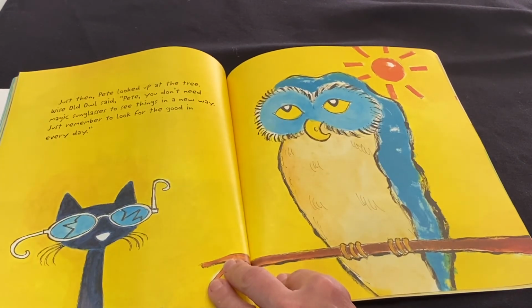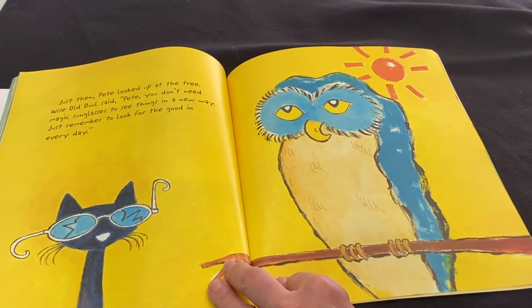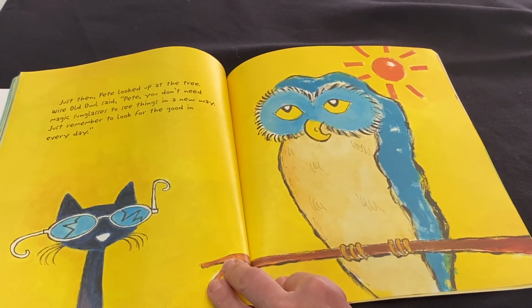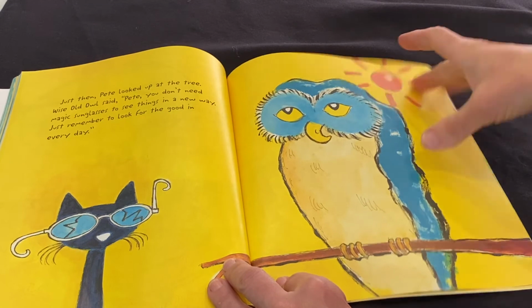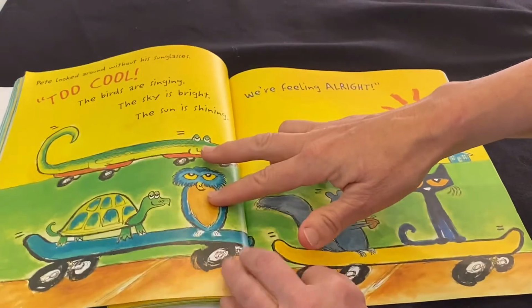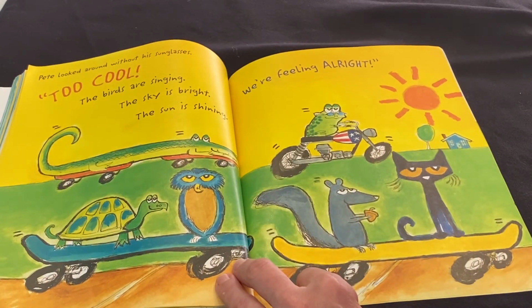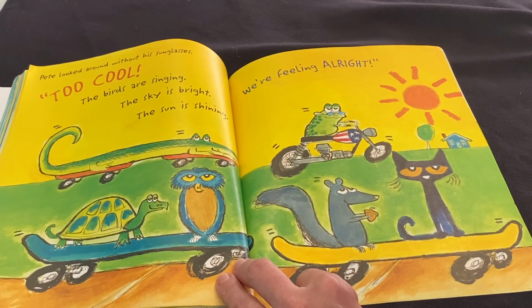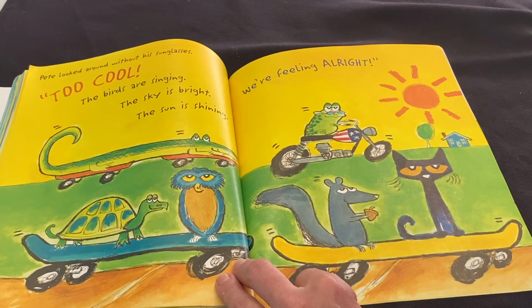Just then, Pete looked up at the tree. Wise old owl said, Pete, you don't need magic sunglasses to see things in a new way. Just remember to look for the good in every day. Pete looked around without his sunglasses. Too cool! The birds are singing, the sky is bright, the sun is shining, and we're feeling all right.